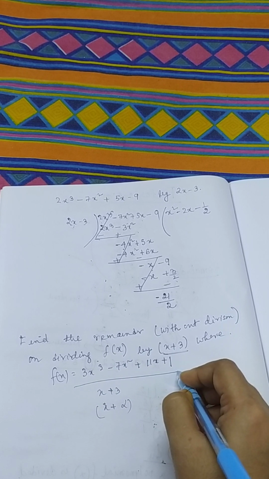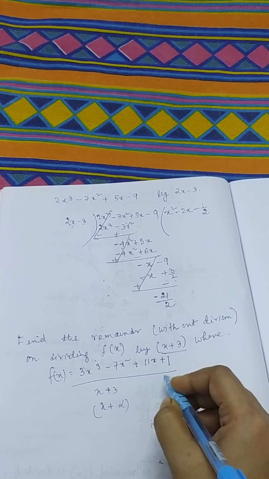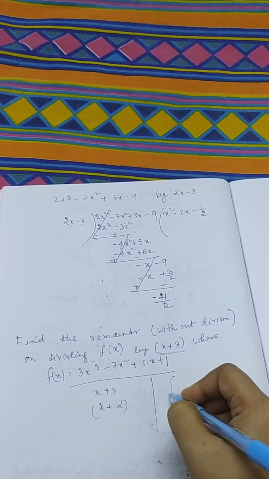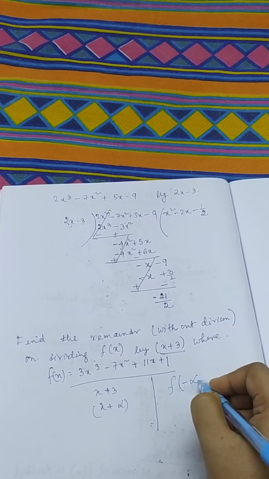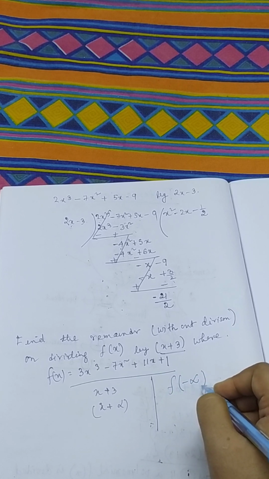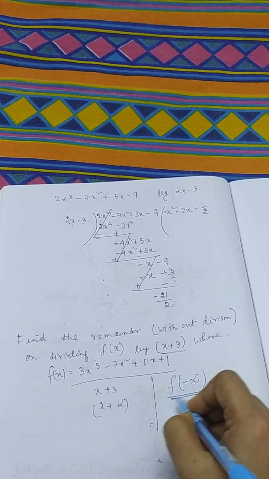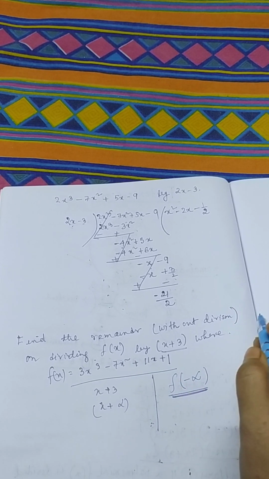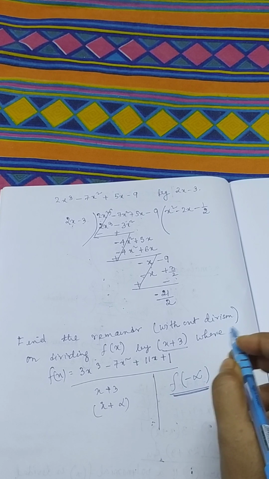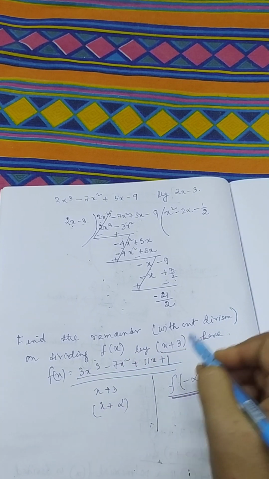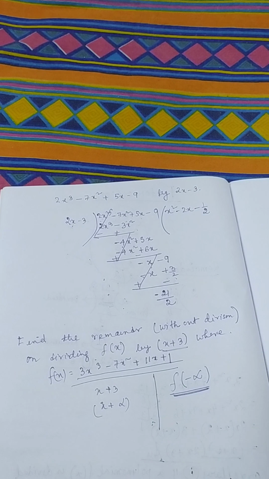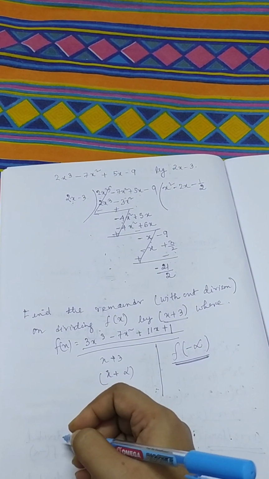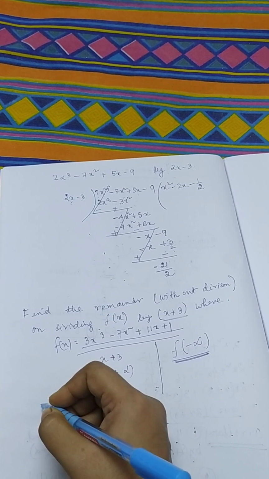So what should be the remainder? We have to find out the remainder. How can I find out? It should be f minus alpha. Okay, so I have to find out this value f minus alpha in terms of this polynomial. How can I get this? Let's check.